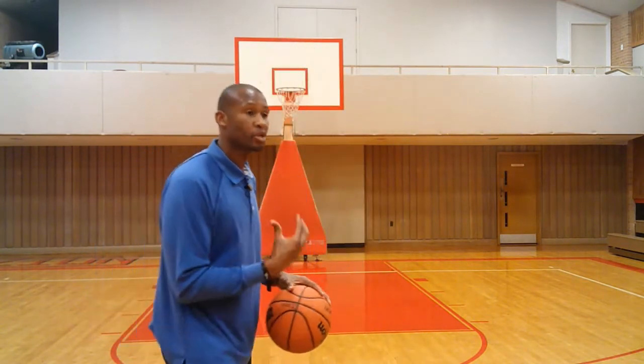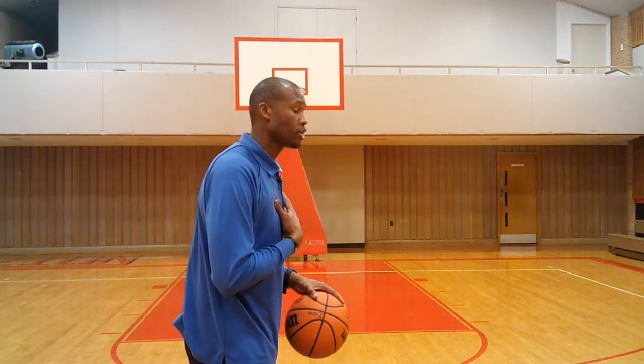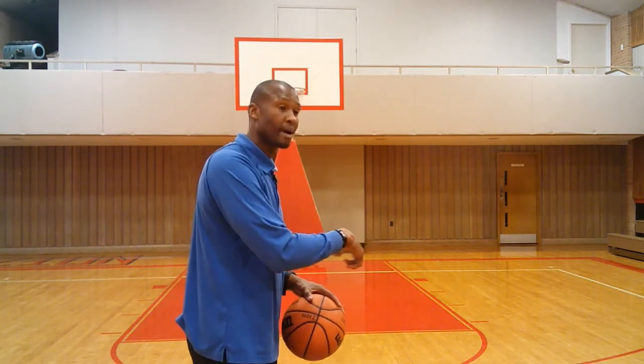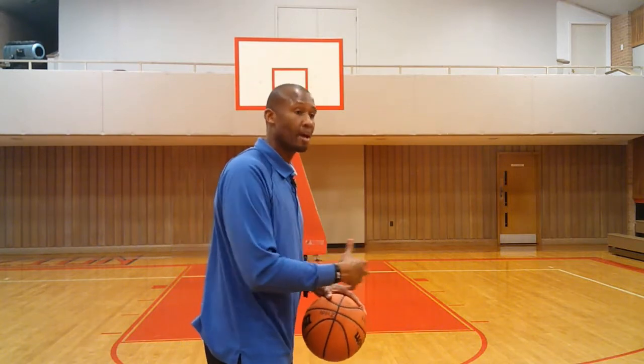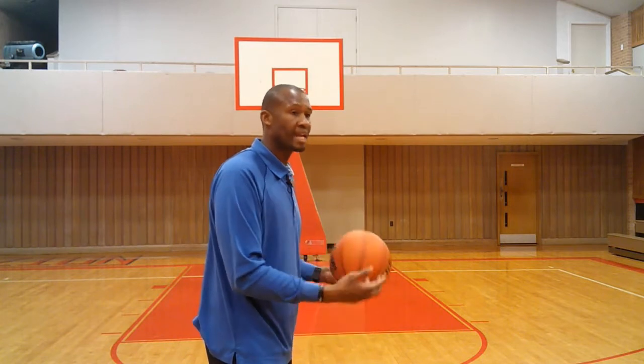First of all, what is a screen? A screen is a blocking motion that's legal, not illegal, right? A blocking motion that's legal where you can actually place your body on your teammate's defender's body to slow them down, right? And it's all about gained advantages.